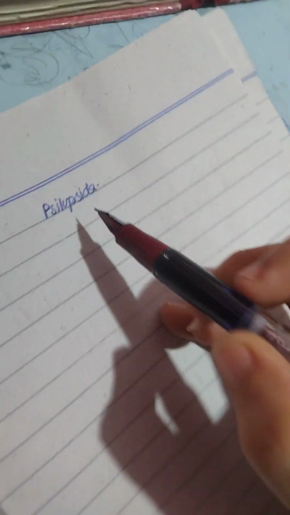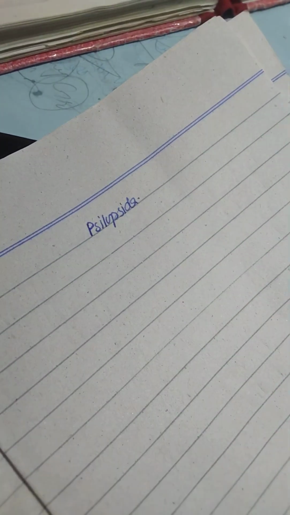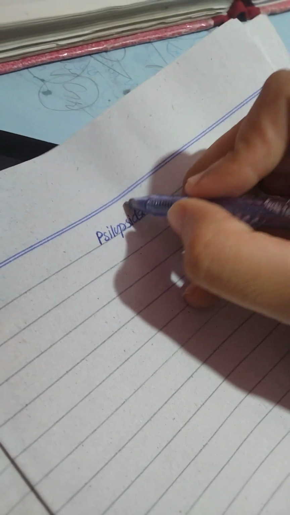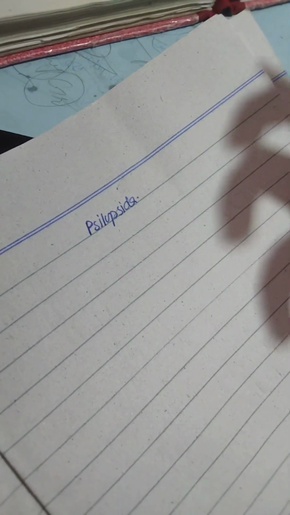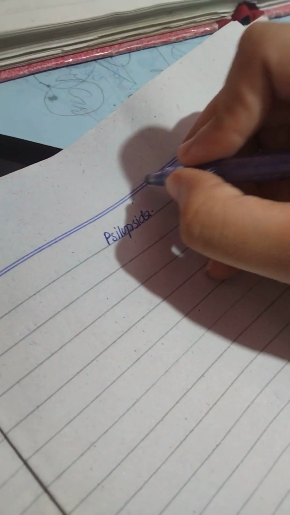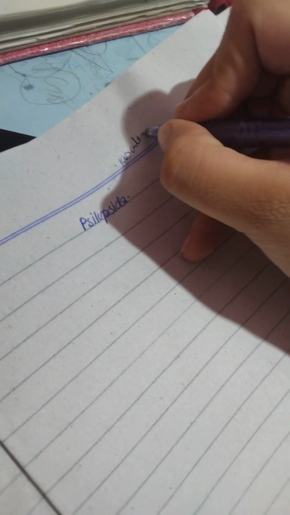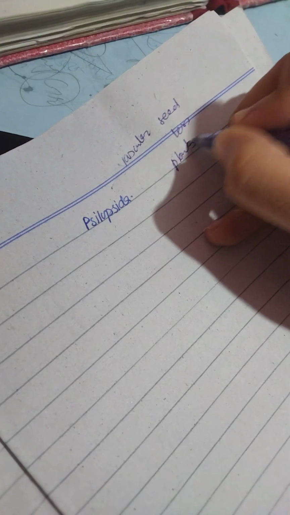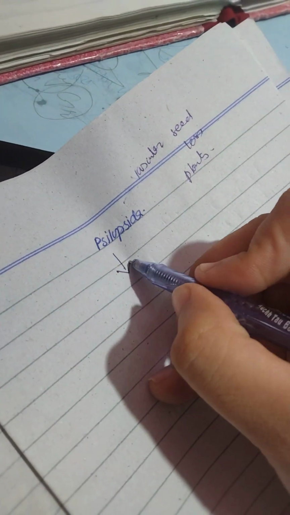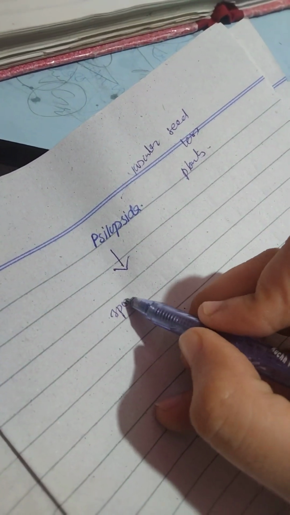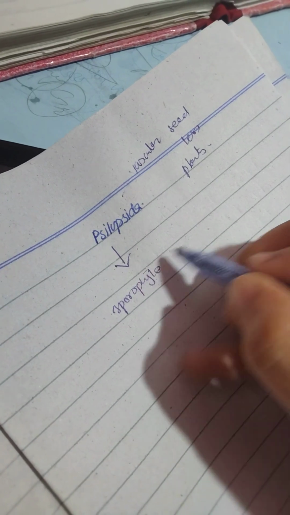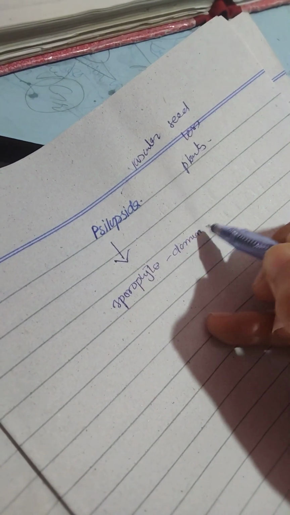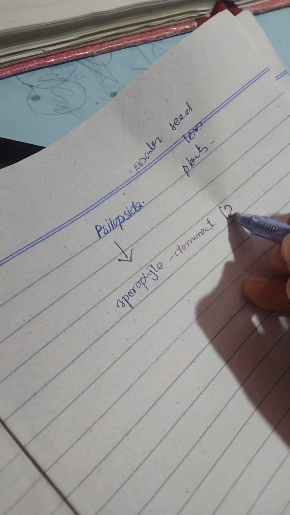Today we will discuss the Psilopsida, which is included in the vascular seedless plants, right? Basically, if we talk about the Psilopsida, in this the sporophyte generation is dominant, right, and it is 2n.